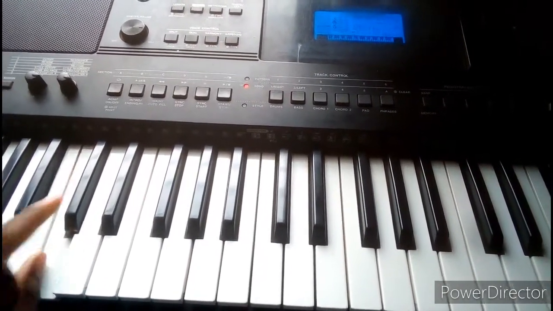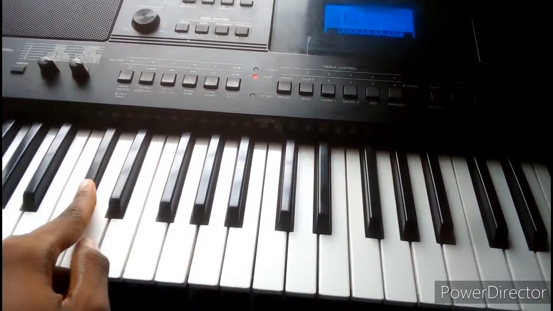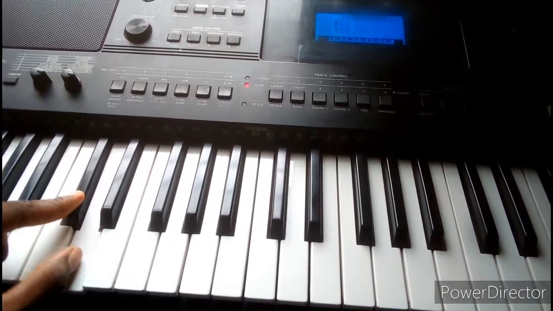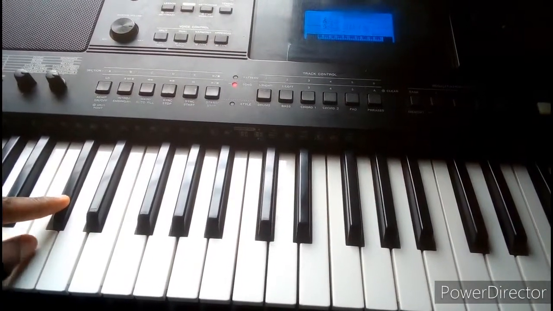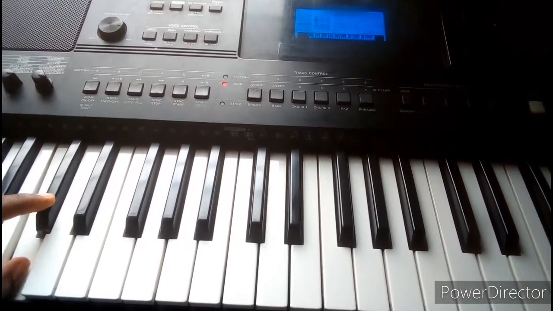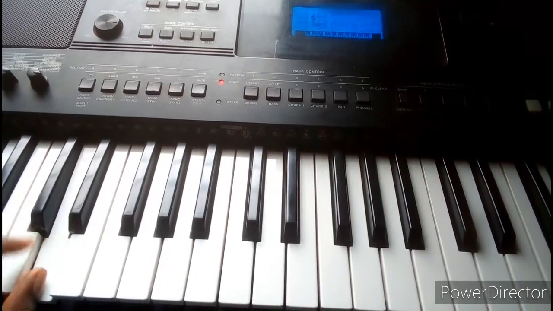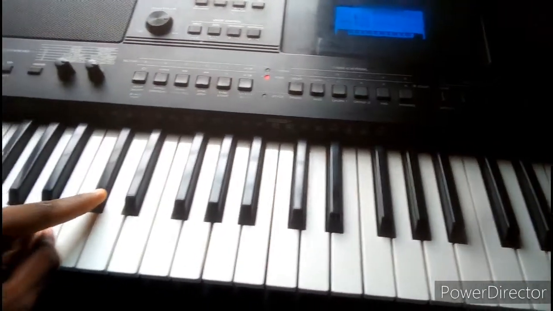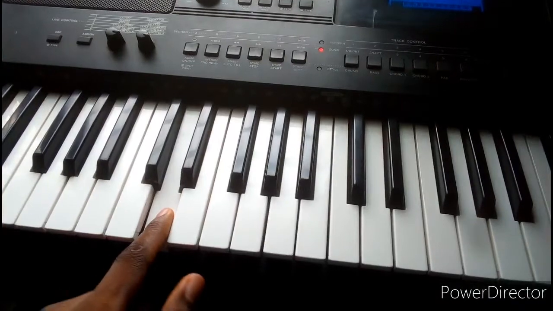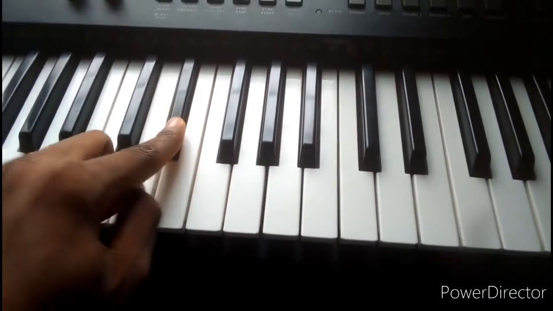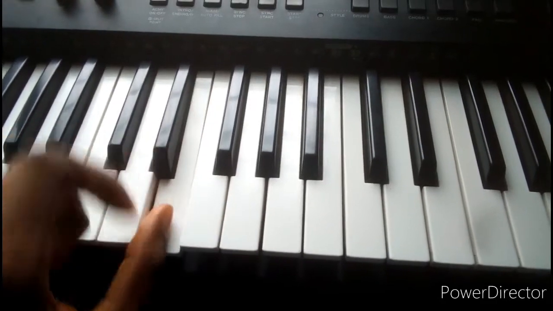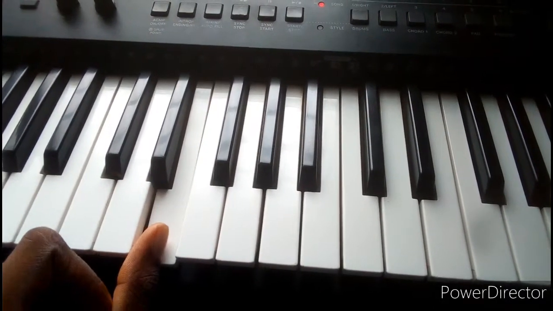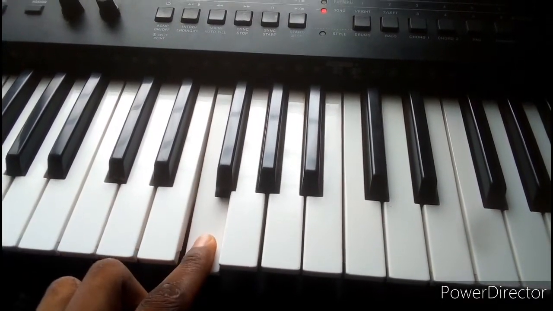This key is either C sharp or D flat, because from C it is a sharp, from D it is a flat. So this is C sharp or D flat. We have D. Here we have D sharp or E flat. We have E. We have F.